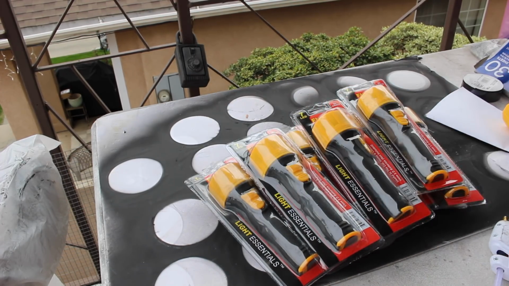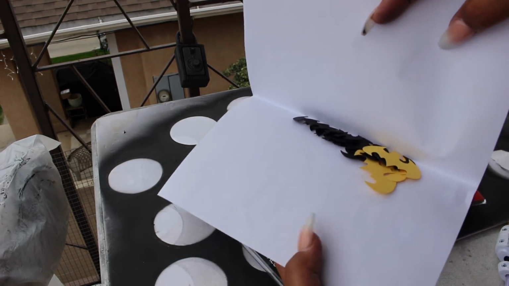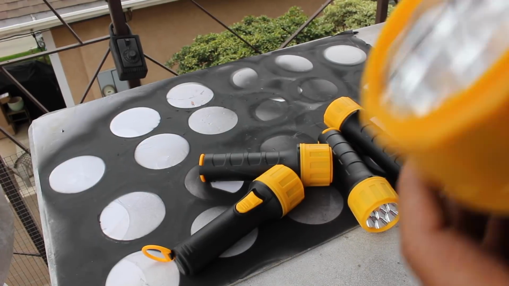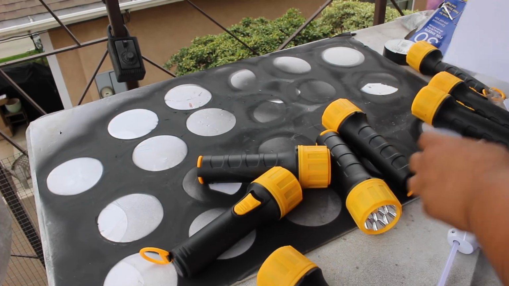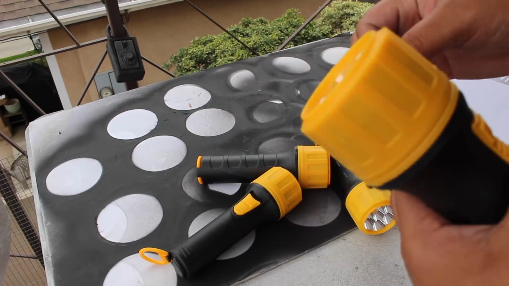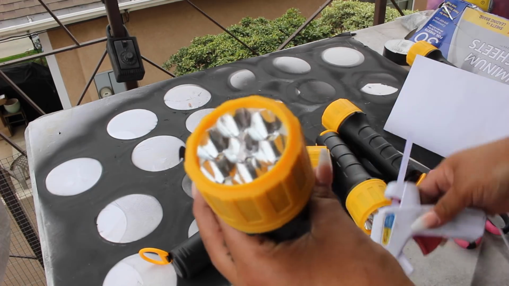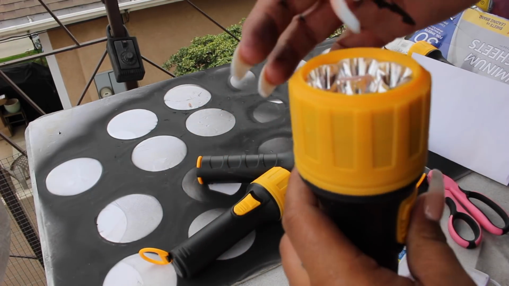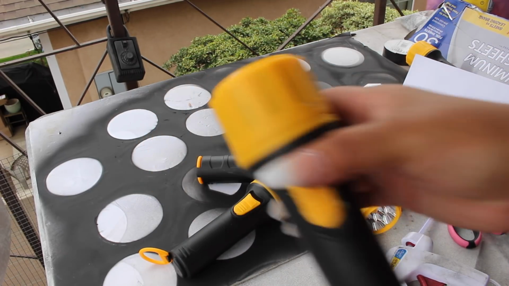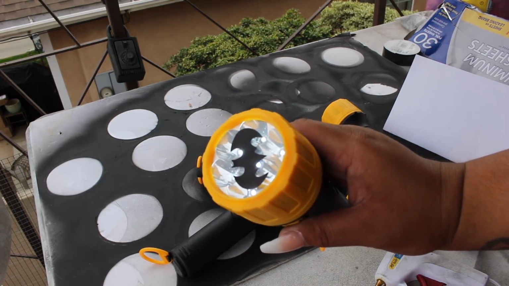You're going to need a glue gun, and you're going to need some really tiny little bat logos. So okay, these are really simple. All you have to do is just glue one of these little black Batmans to the center. Just put a little dot like that, and then just put them right on top, just like that. And that's all you have to do. And then when you turn it on, comes the bat signal.